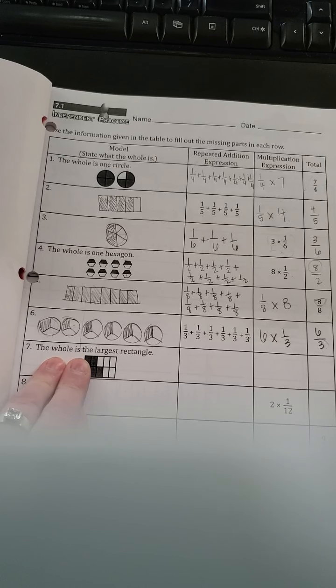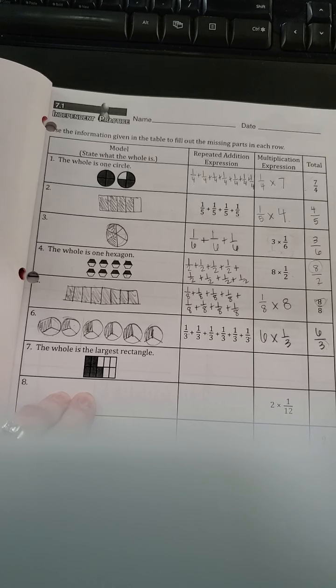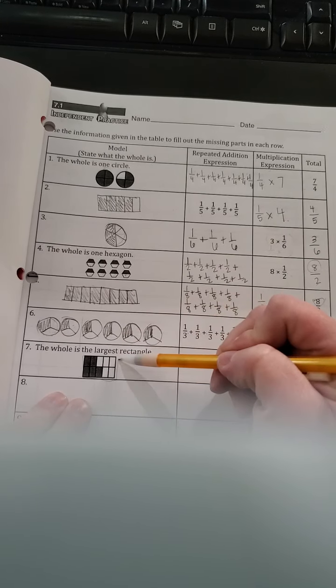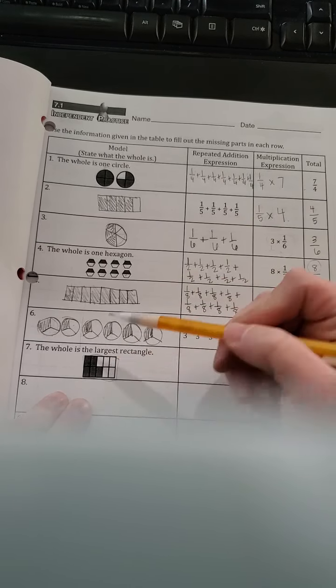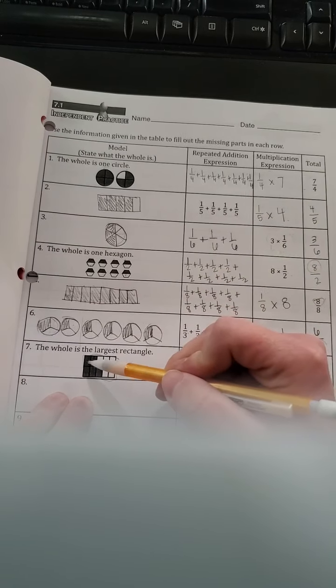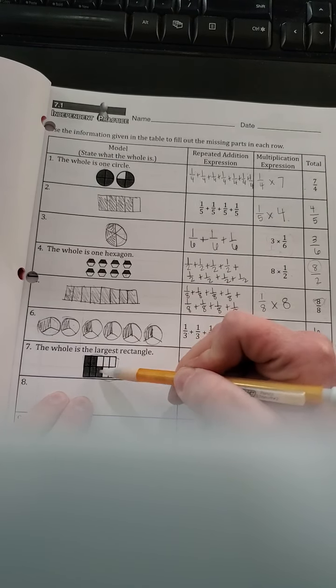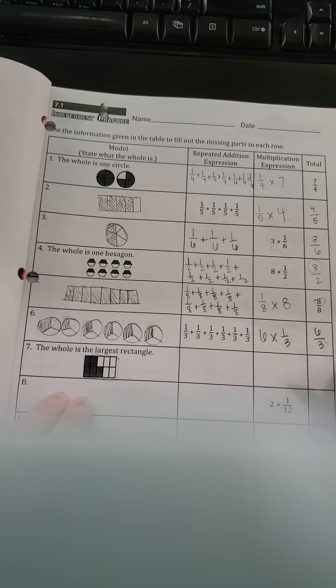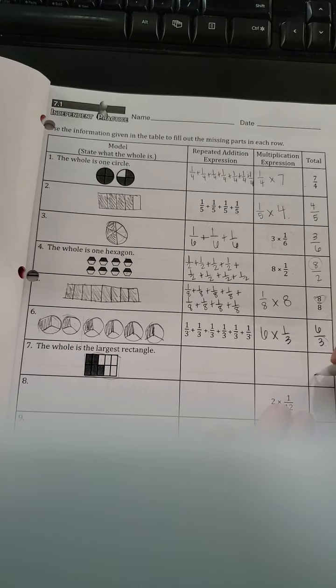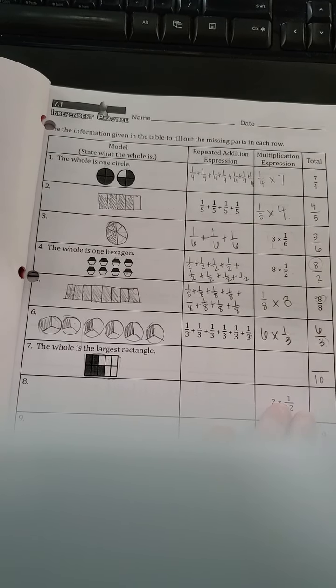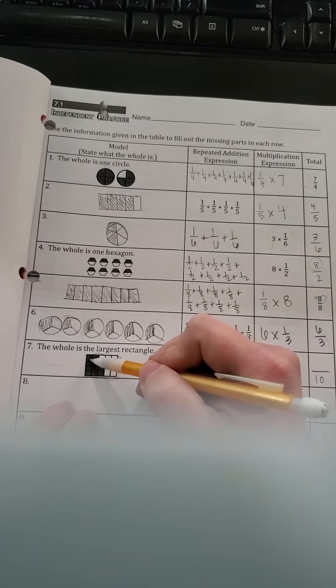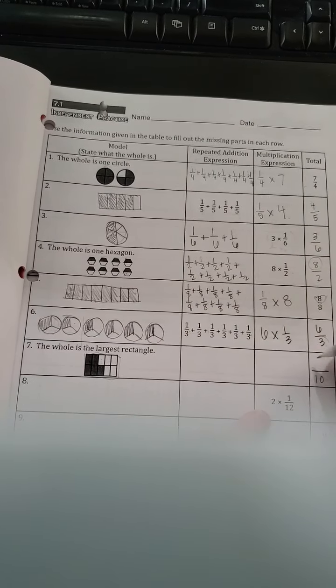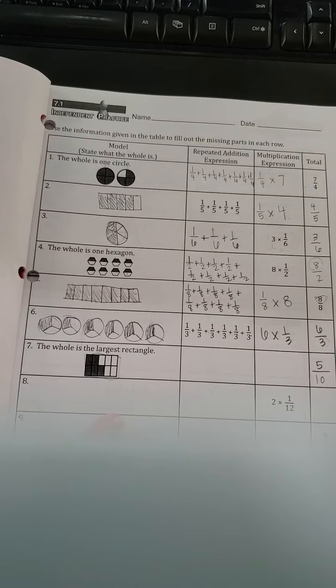Okay, number 7, the whole is the largest rectangle. So they're talking about this is the whole. Well, we need to see how many pieces it's divided into. 1, 2, 3, 4, 5, 6, 7, 8, 9, 10. 10 pieces. So that means we have tenths. How many are shaded? 1, 2, 3, 4, 5. 5 of them are shaded.